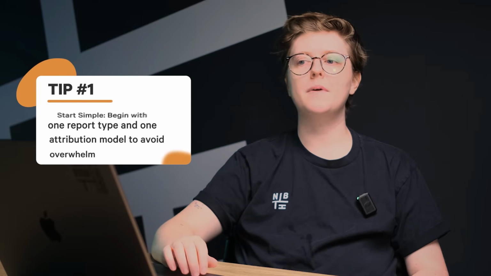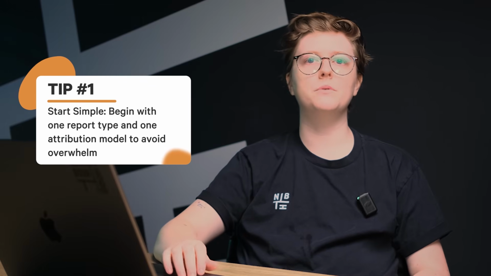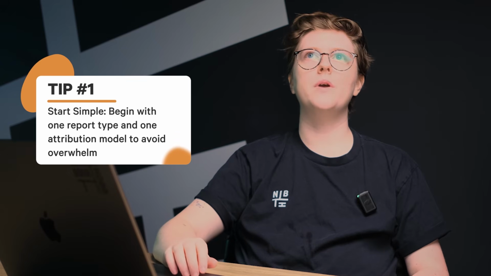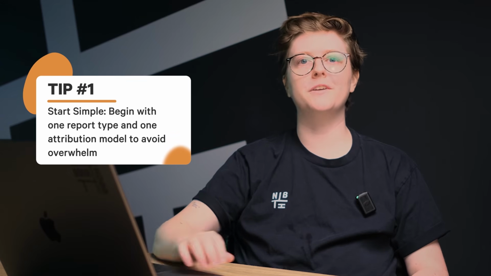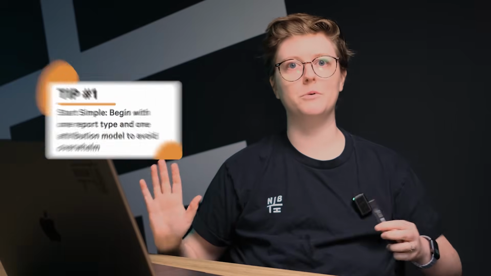Yep. I think my first tip would be to start simple. Go in there with an idea of what you want to report on. Don't get distracted by all of the possible options, because there's so many options. But go in with an idea of what question you're trying to answer. Why are you creating this report? What question do you have?